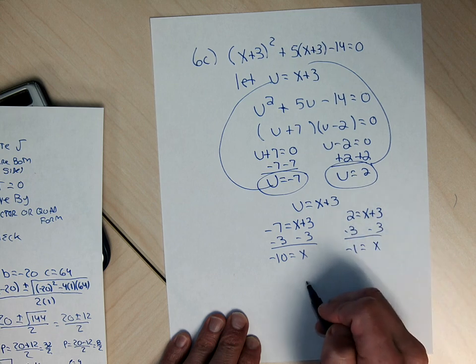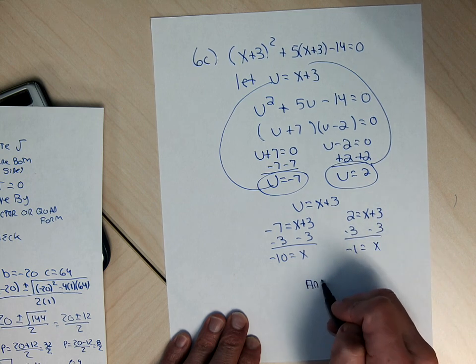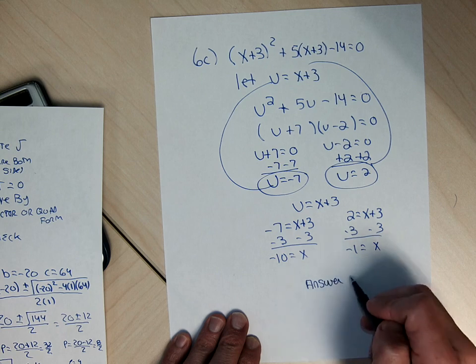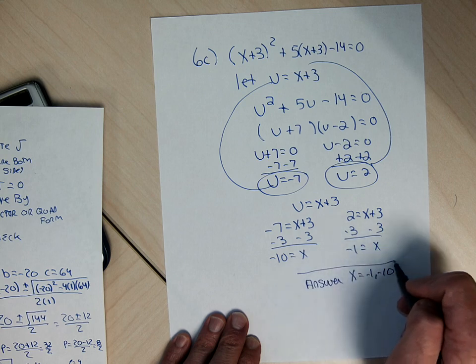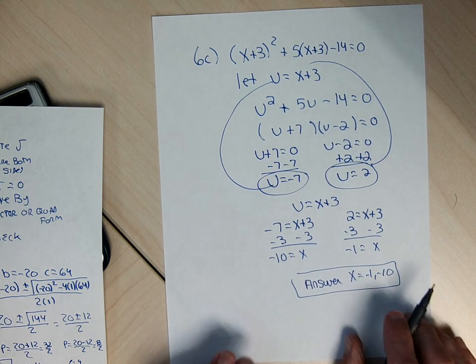These don't really need to check, but if you make a math error, checking will save you losing points. Hopefully I didn't make a math error.